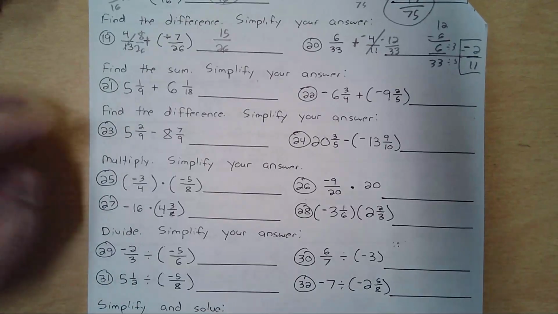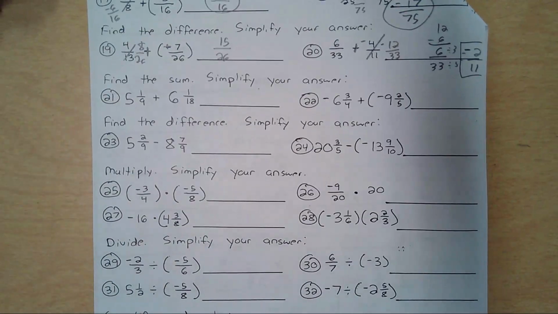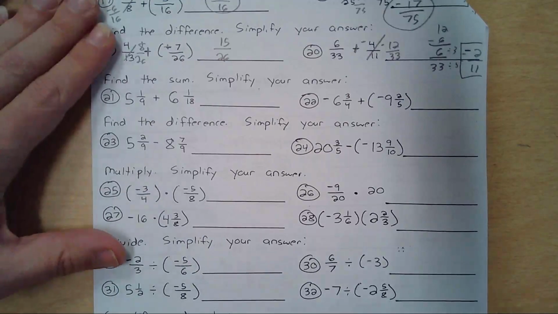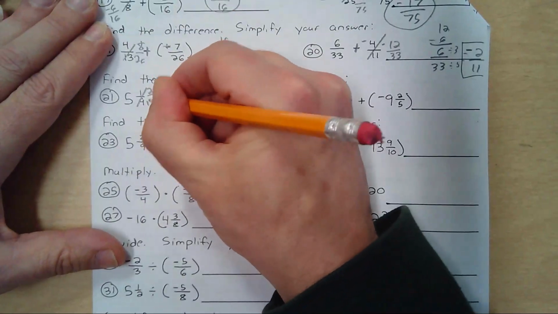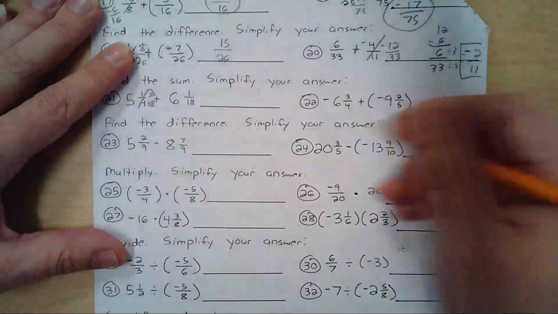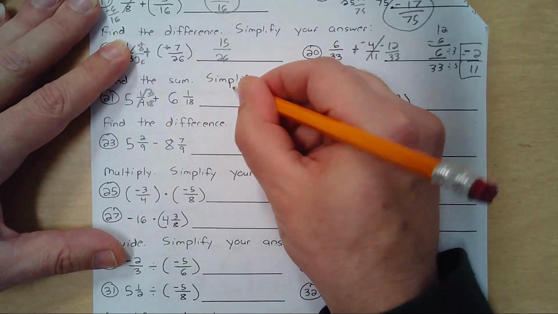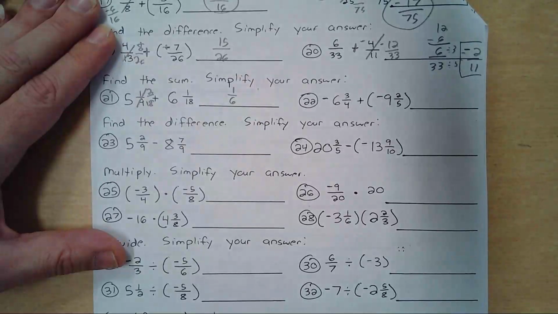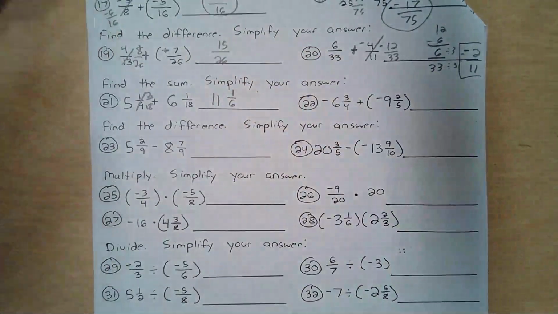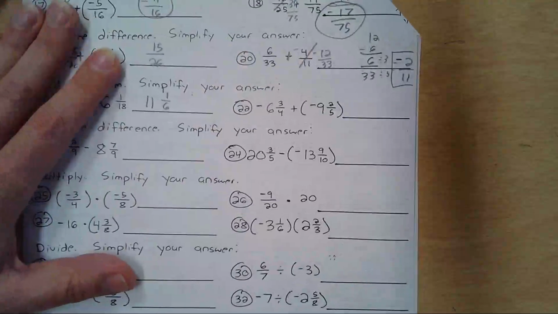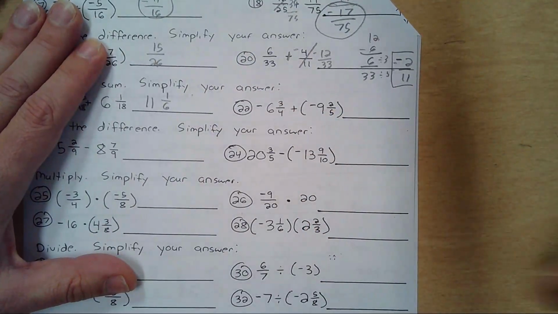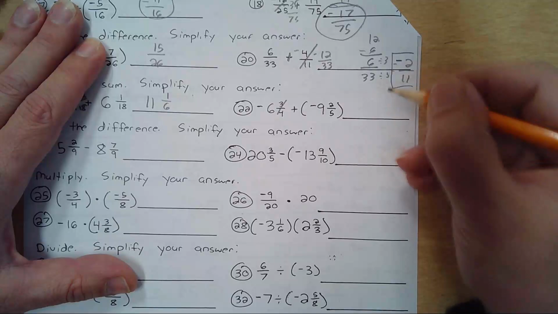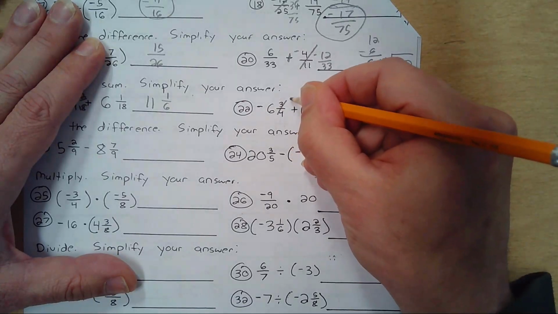Okay. Adding here. Now we're just doing it with mixed numbers. Nothing changes with the process here. Add the fractions first. 3/18. I'm just gonna speed this up. 6 plus 5 is 11. Adding, signs are already the same, that's cool. Common denominator is 20.